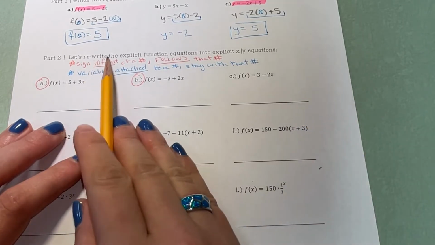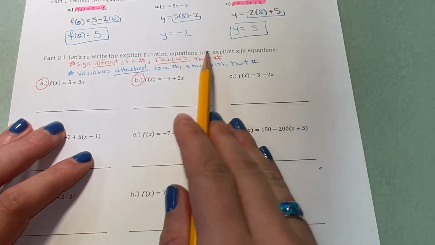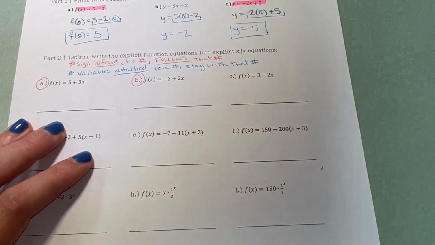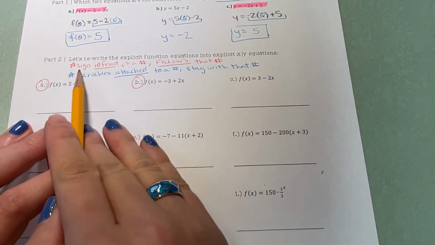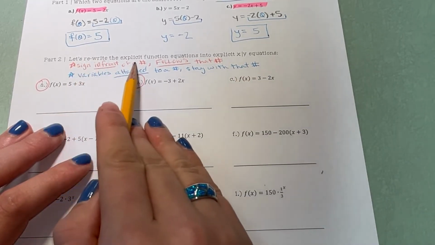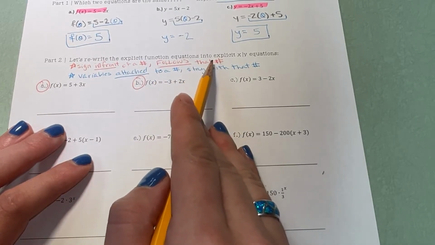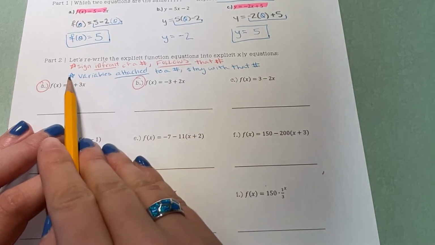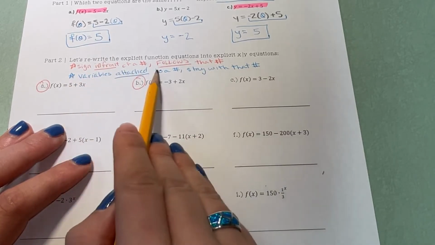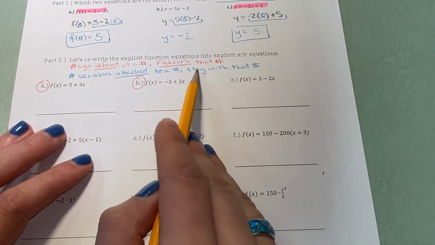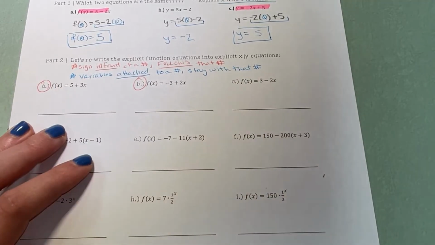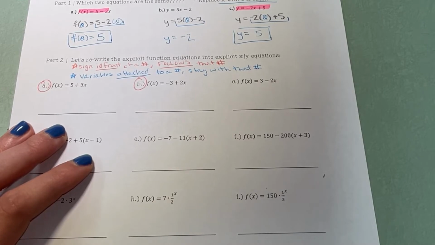So we're going to rewrite the explicit function equations into explicit xy equations. Now I want you to write this down. The sign in front of a number follows that number. So if it's negative, it stays negative. Also, variables attached to a number stay with that number. So if the variable's attached to the 3, it's gonna stay with that 3.